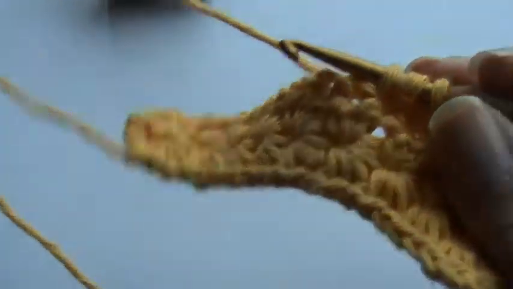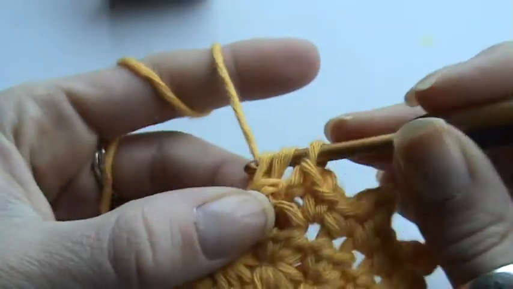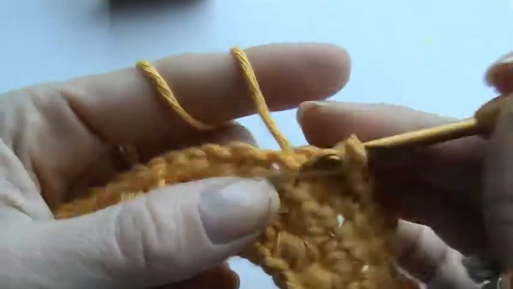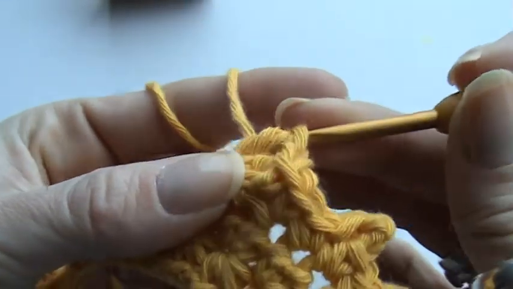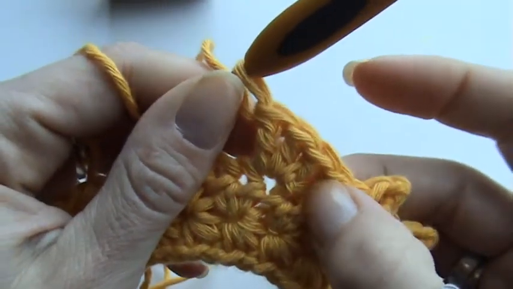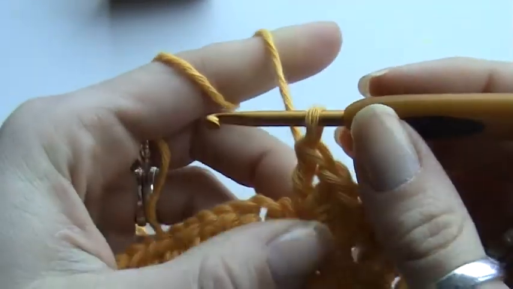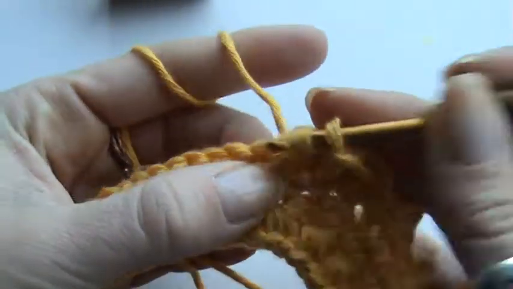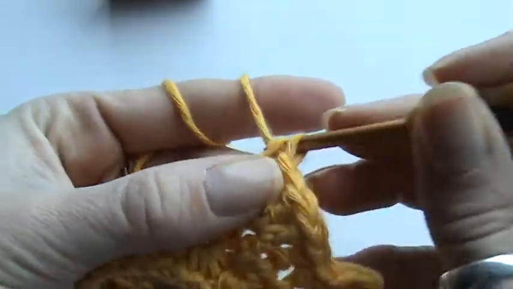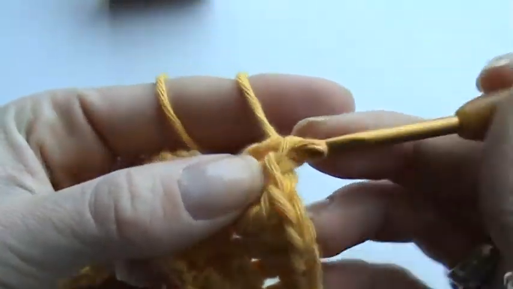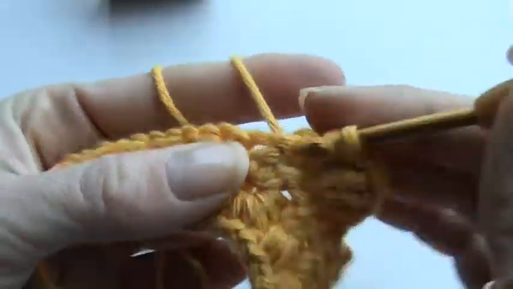I'm going to show you what I did. Hang on. Excuse the shaking hands. So I've made my single crochet. I skipped 1, made 3 in this stitch. I'm going to repeat it. 1, 2, 3.